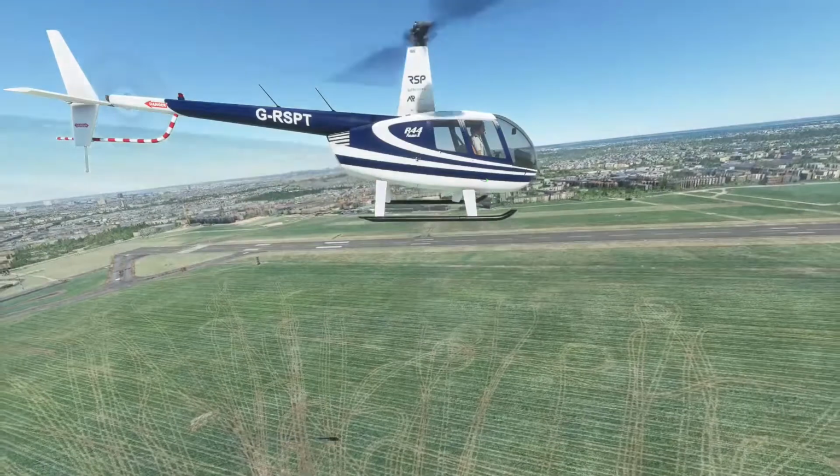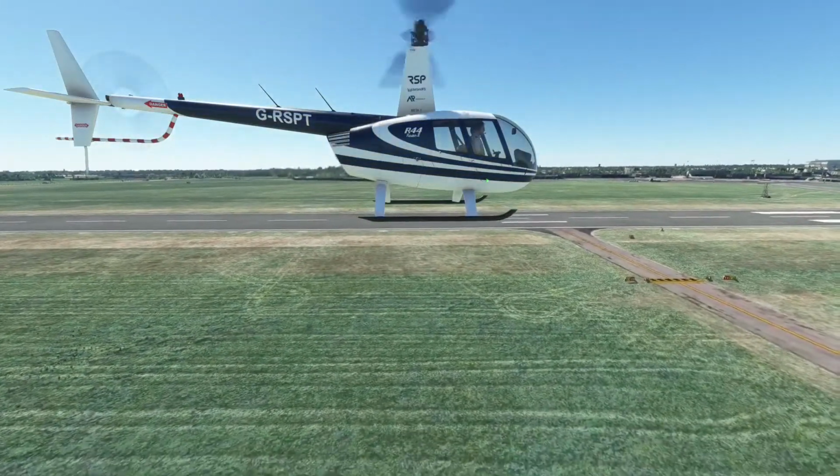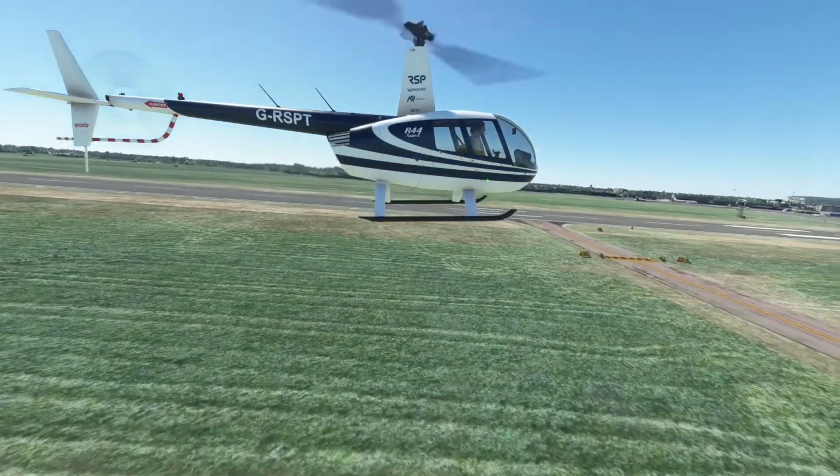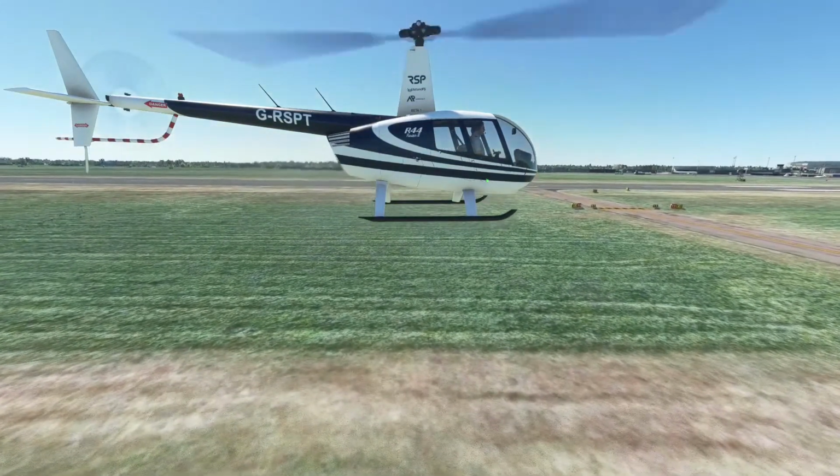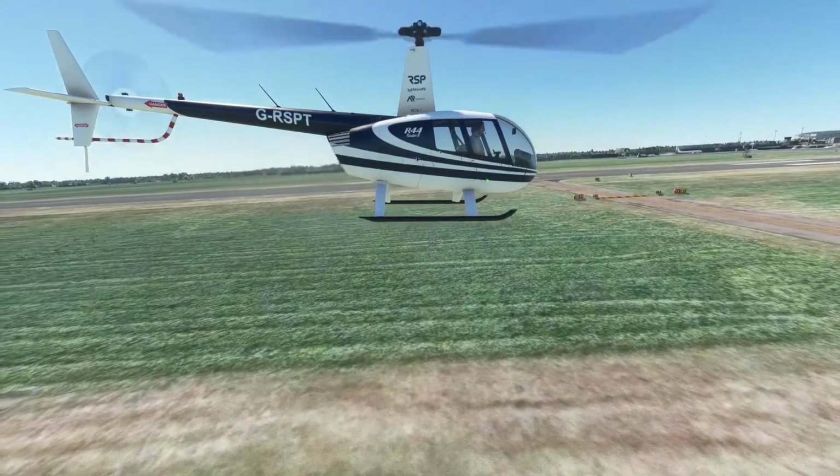So with that out of the way, I feel like we can start this tutorial, and hopefully, if you are completely new to helicopters, you will still learn a thing or two. Now without further ado, let's jump into the cockpit.